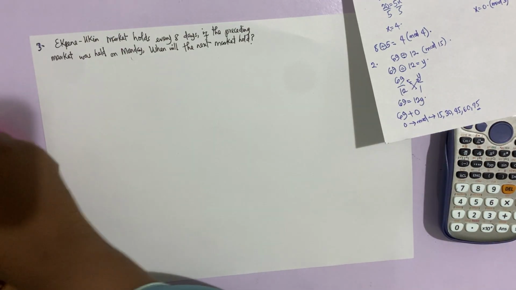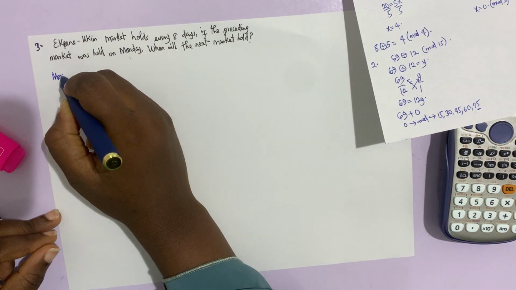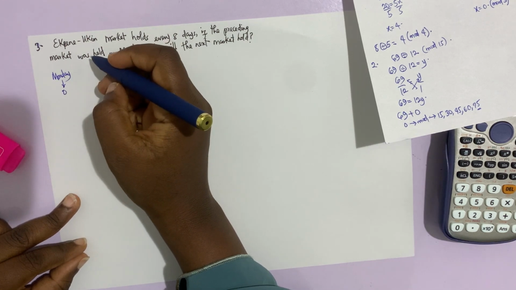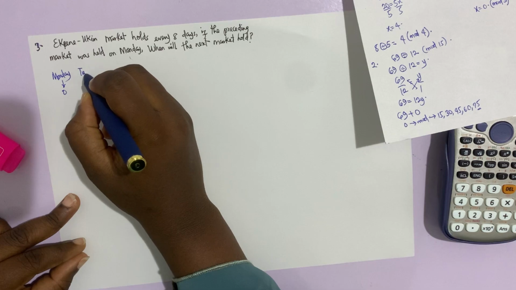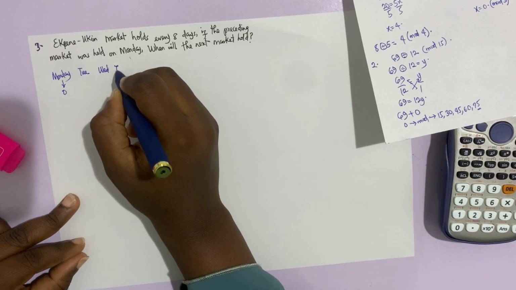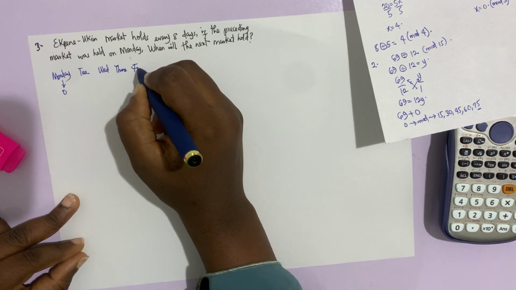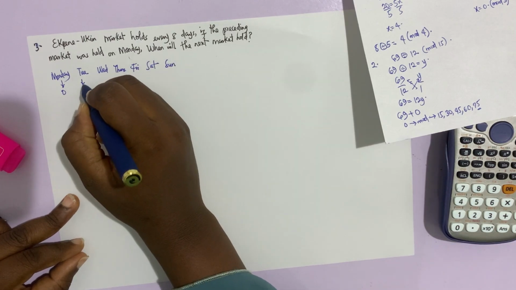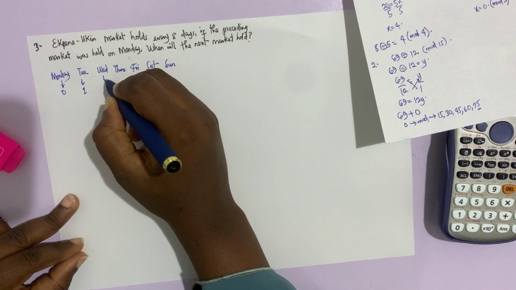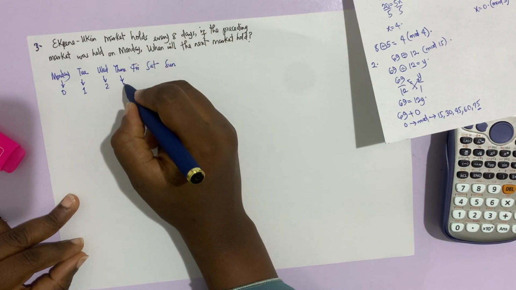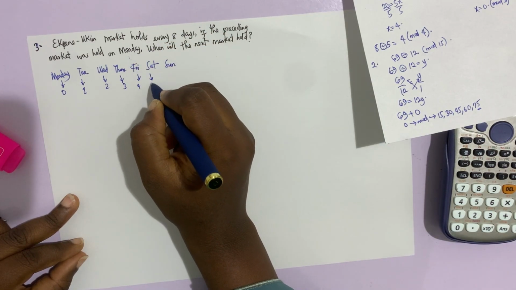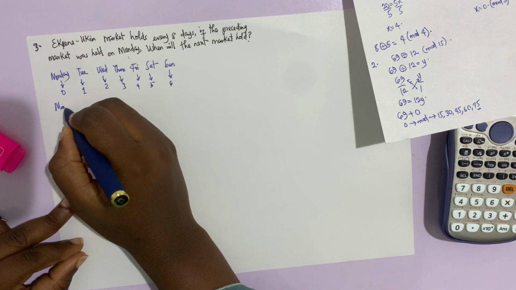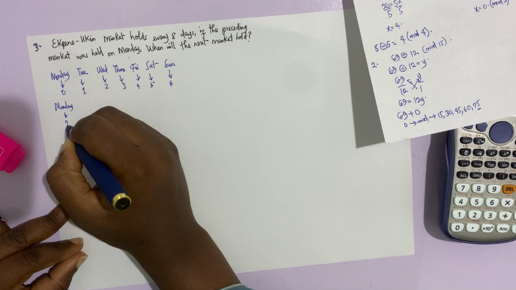So if Monday was the last market day, that's day 0, and it's every 8 days. Tuesday will be day 1, then 2, 3, 4, 5, 6, and Monday will be 7.